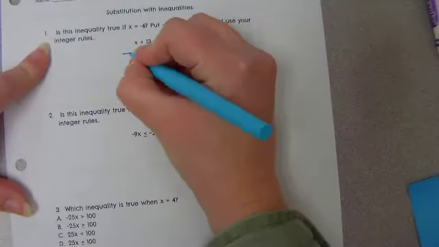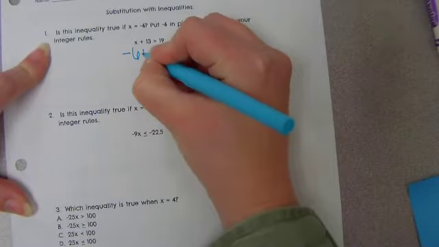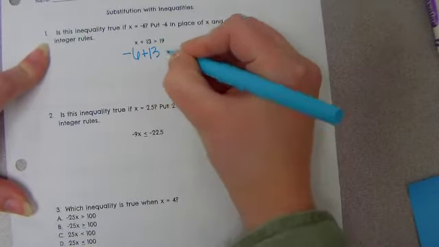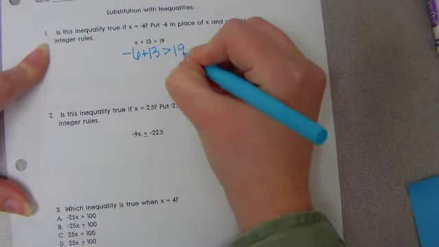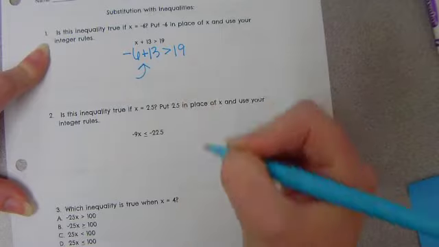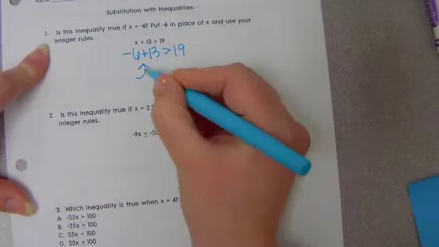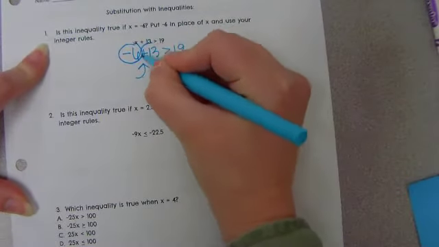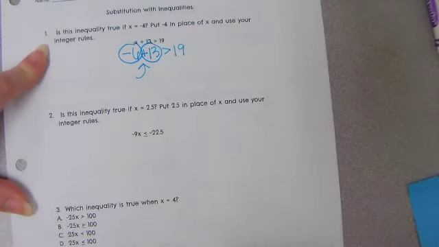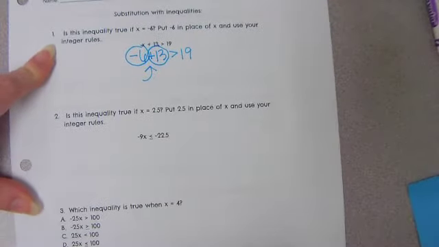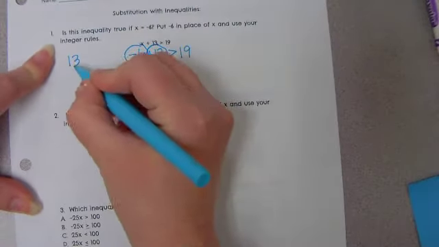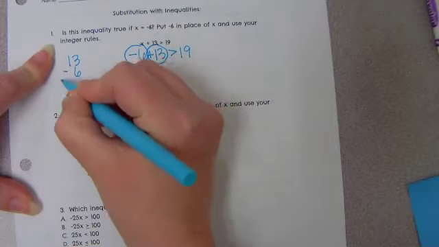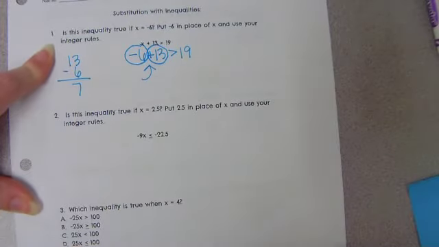So if I plug that in and I have -6 plus 13 is greater than 19, I need to see if this truly winds up being a number that is greater than 19. So I know that I have 6 negatives and 13 positives, and since my signs are different, I need to subtract 13 minus 6, and I know that equals 7.